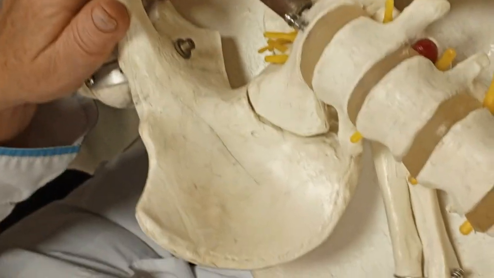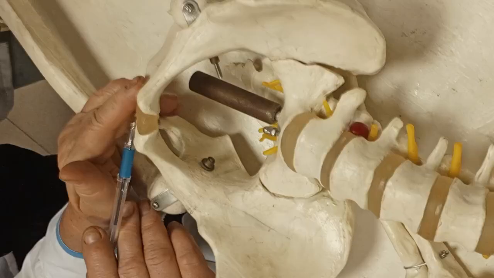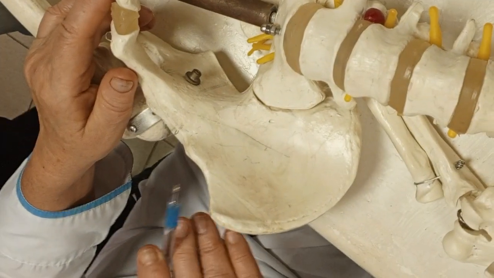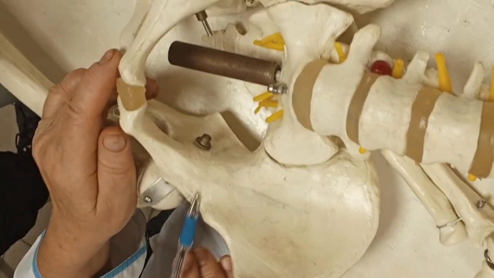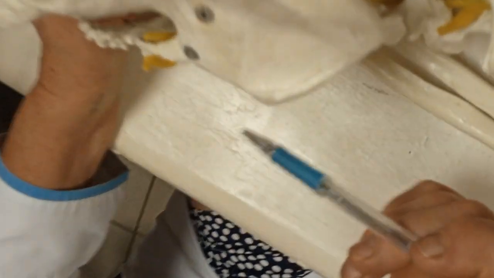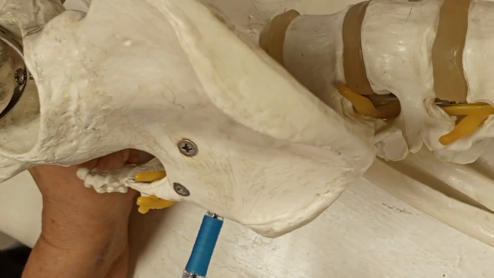Iliac crest, anterior superior iliac spine, anterior inferior iliac spine. Iliopubic eminence. You can see here will be the anterior superior, anterior inferior iliac notch. Behind will be the posterior superior, posterior inferior iliac spines. Here will be the posterior iliac notch.